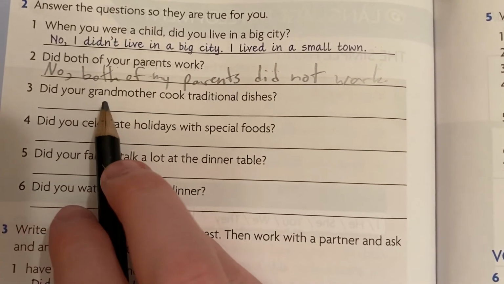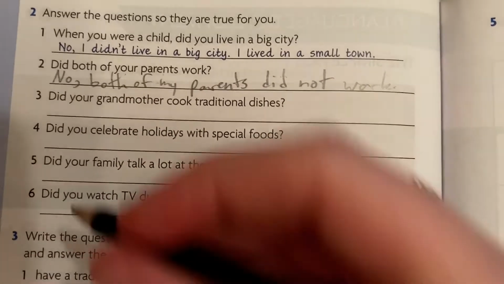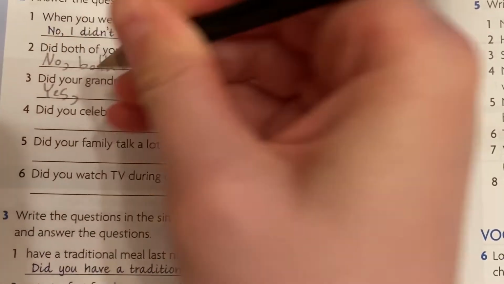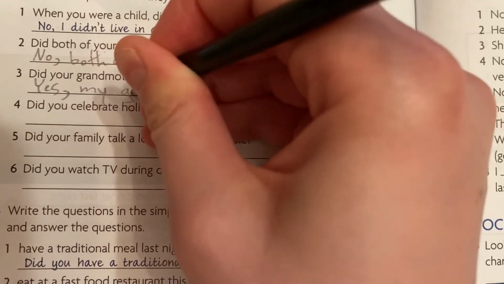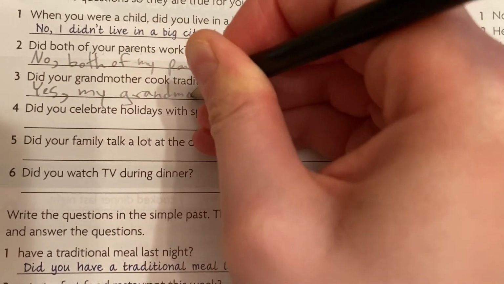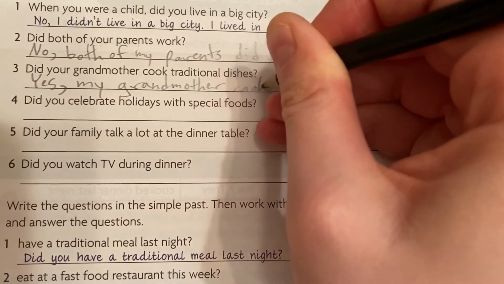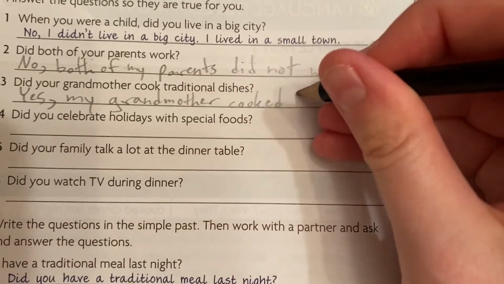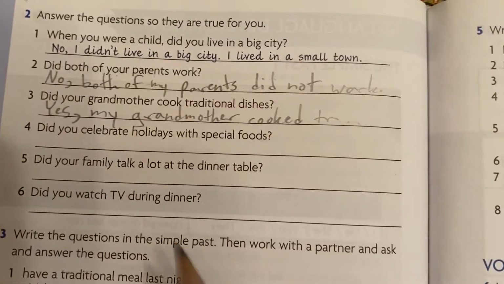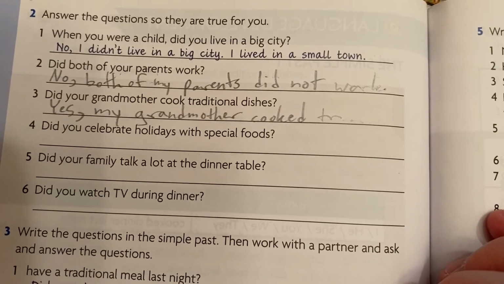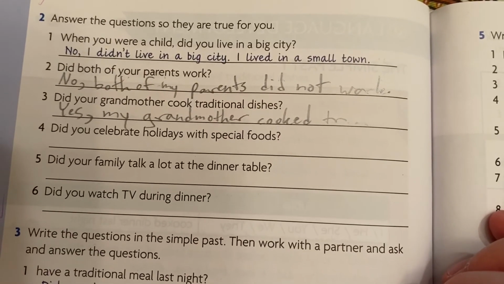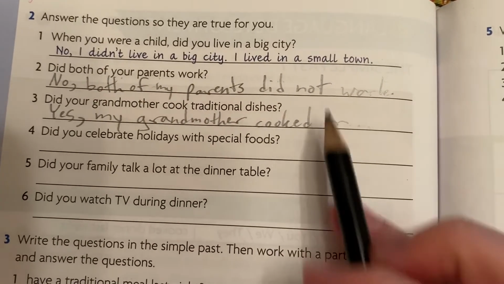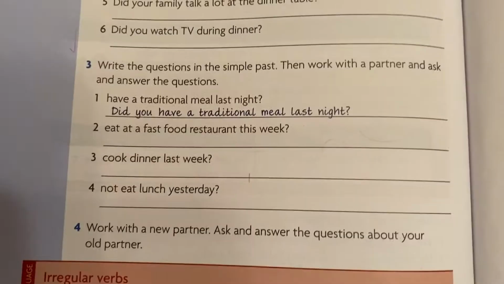3, did your grandmother cook traditional dishes? If it's yes, yes, my grandmother, change cook to past tense, cooked traditional dishes, etc. Go ahead and do the rest on your own, making them true for you. So it could be yes, it could be no. It's whichever is true for you.